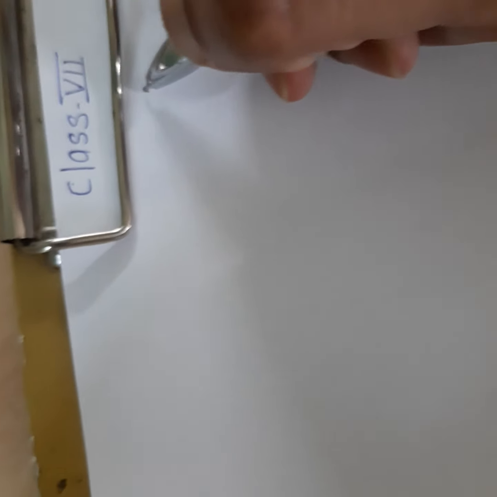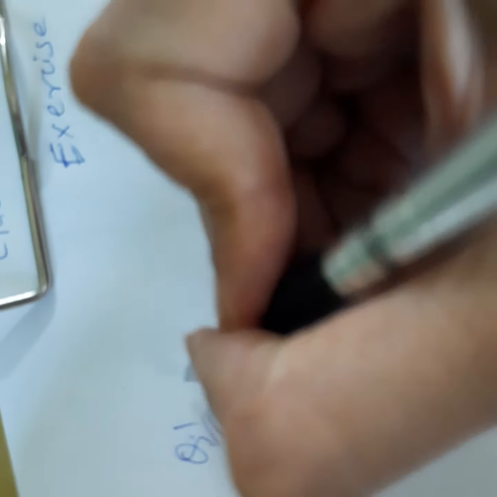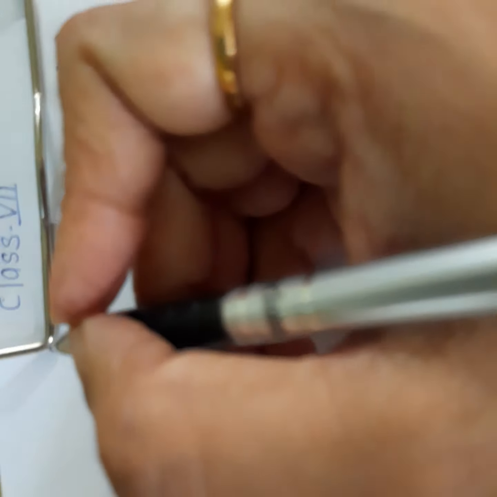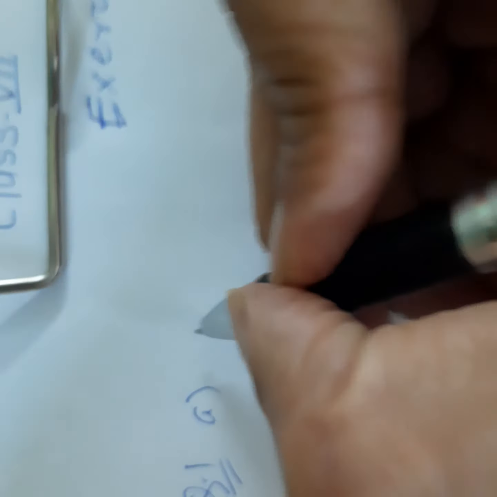Now exercise 3.3, question number 1, A. So what is the answer here? The most popular pet is cat. So the answer is cat.